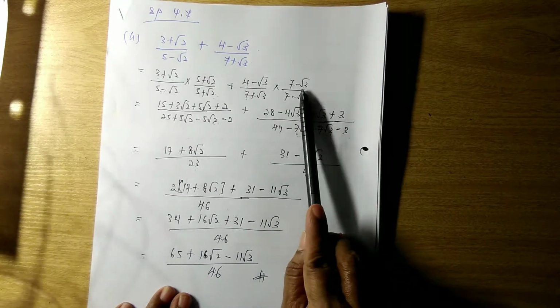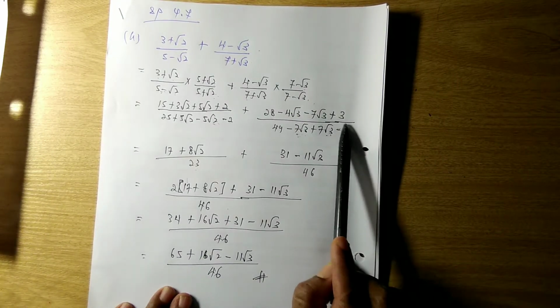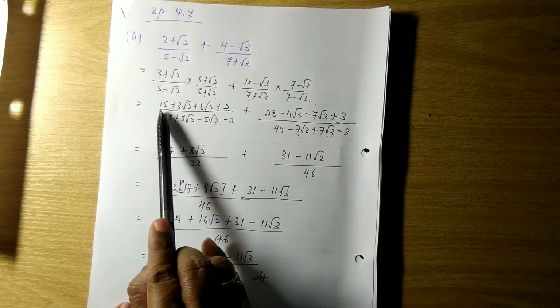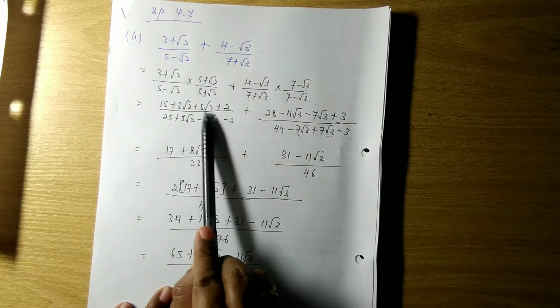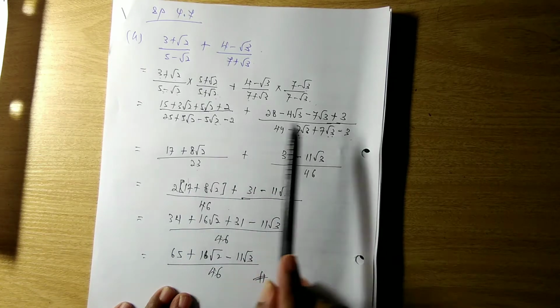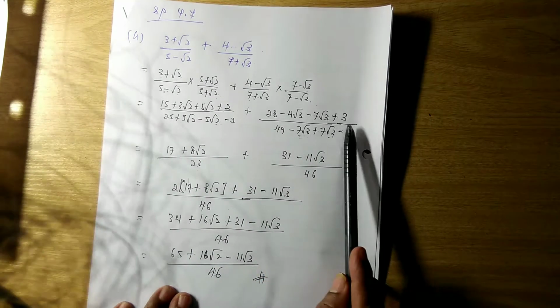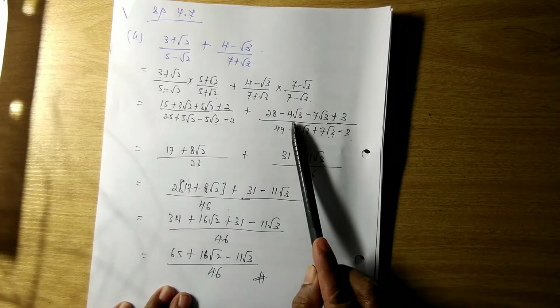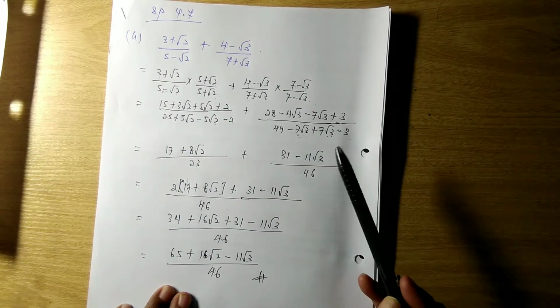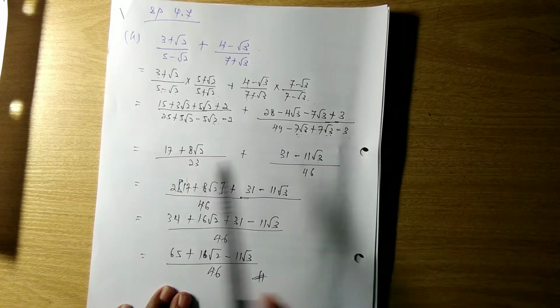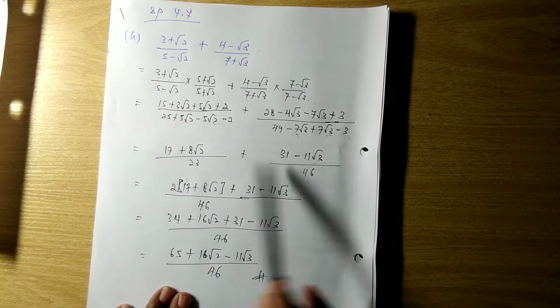And this times this, you get a positive 3. So we solve this. 15 and 2, 17. 3√2 plus 5√2, this is 8√2. 28 and 3, 31. Negative 4√3 minus 7√3, you get negative 11√3. So this is your numerator.